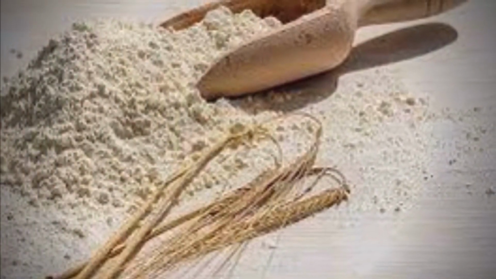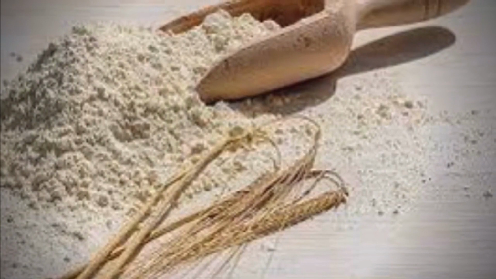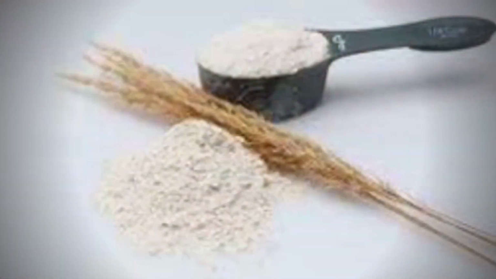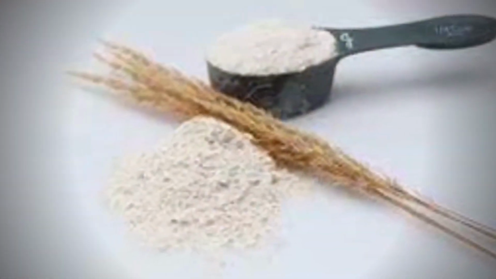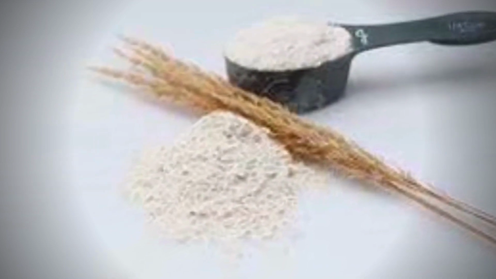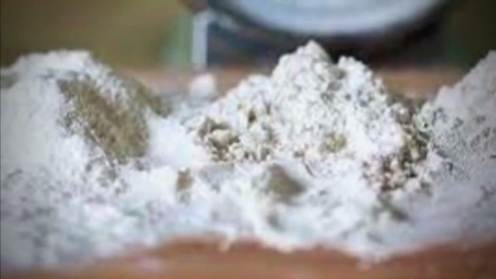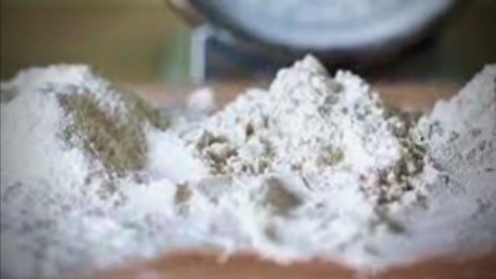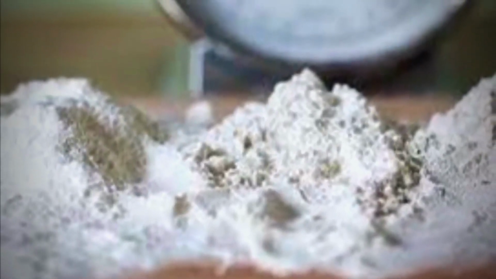Thus, durum has more extensibility than bread flour. This is useful when choosing which type of flour to use when making pasta dough or how to blend them. If I want very silky, stretchy pasta, I use modern bread flour. If I want a dough that will hold its shape more, I use durum flour. Often I make a blend of both flours.